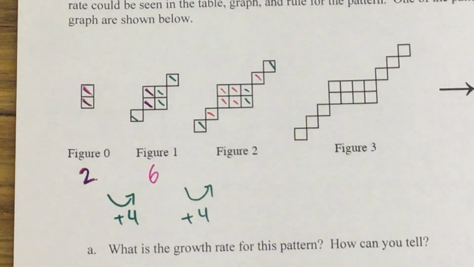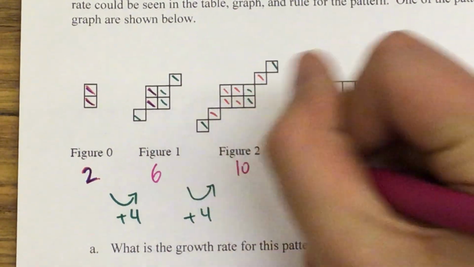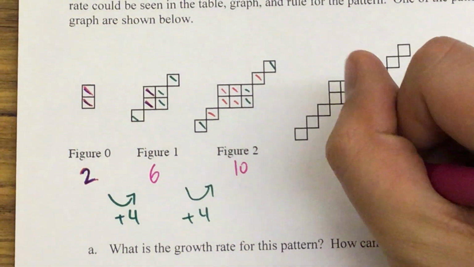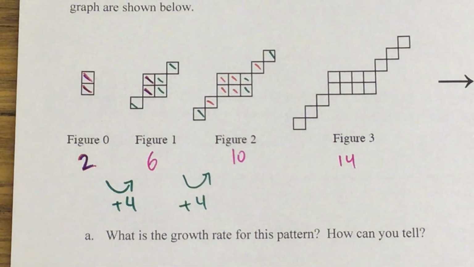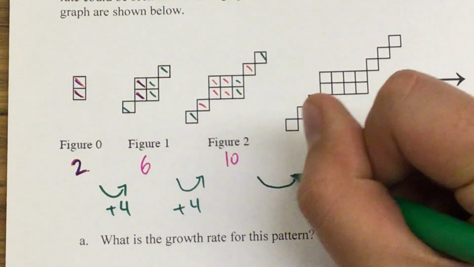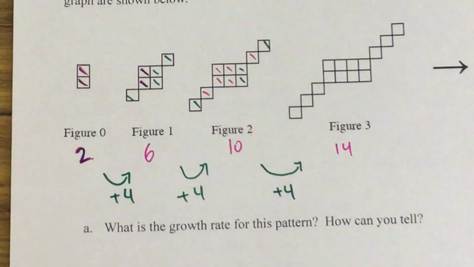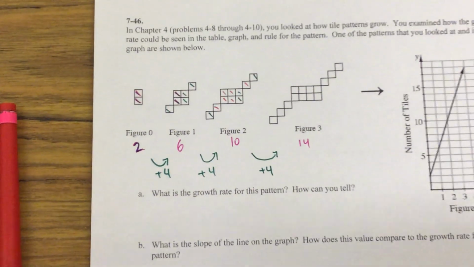How many total? Well, 6 plus 4 is 10. How many do you think there will be here? 14. So on and so forth. Okay? This is not rocket science. This is not new. You've done this before.